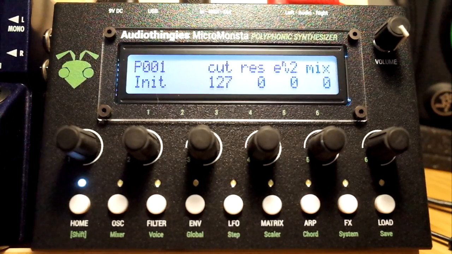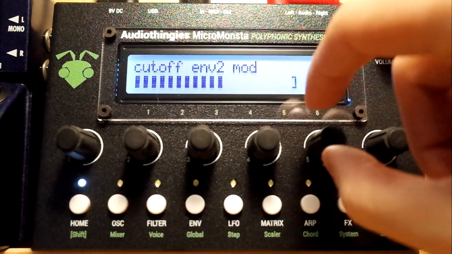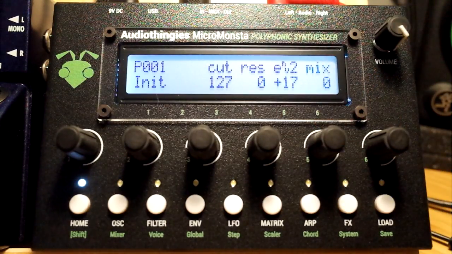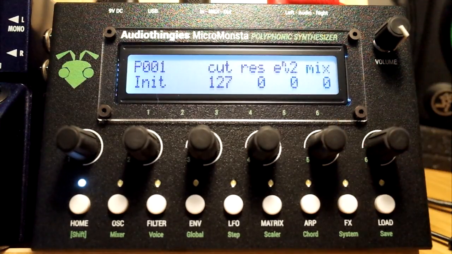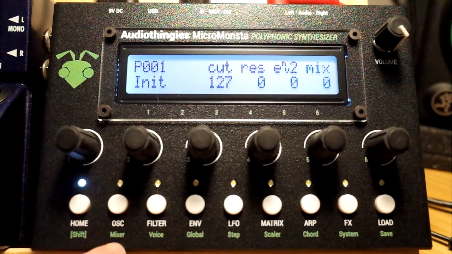And I mentioned before that these are push encoders, so if I send a modulation to the envelope 2, but I want to go back to the default setting of 0, I just push the encoder down and it goes to 0. The next thing I want to talk about is the oscillator page.